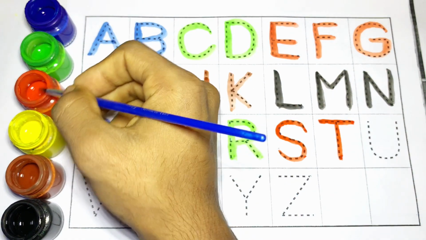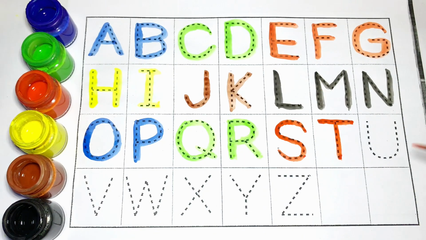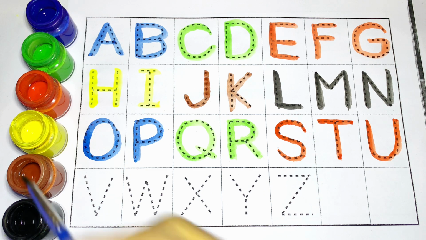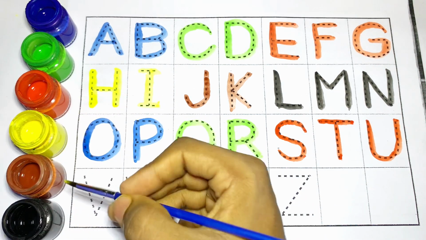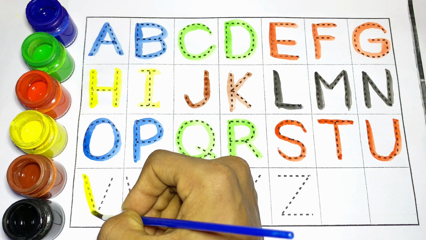Kids, now draw U. U for umbrella. And again use red color. Kids, now draw V. V for vanilla. The alphabets of V, and use yellow color.